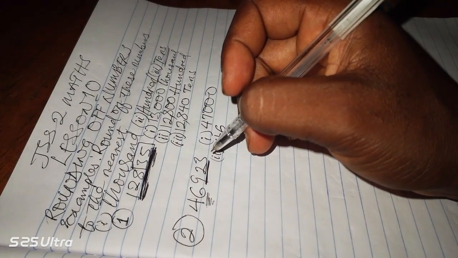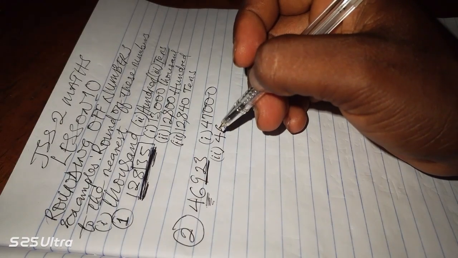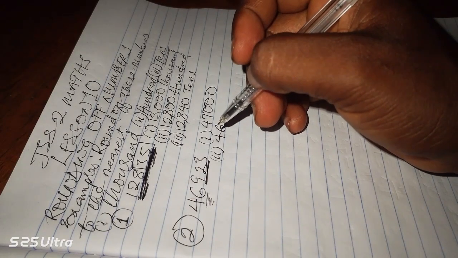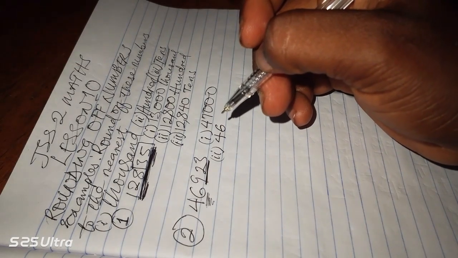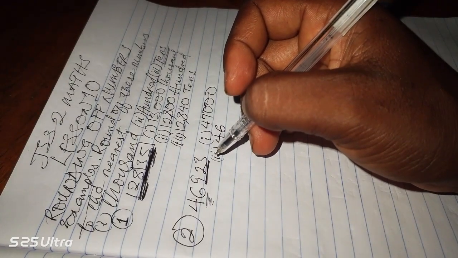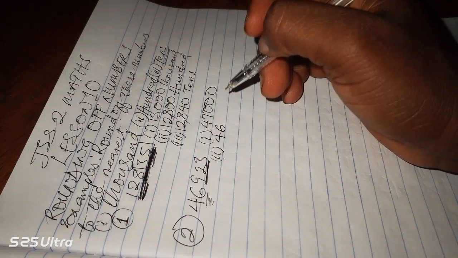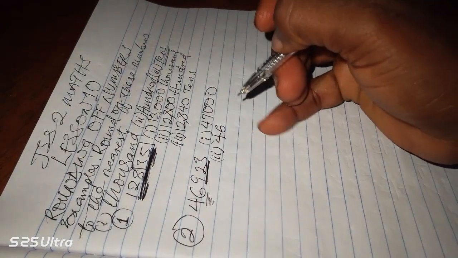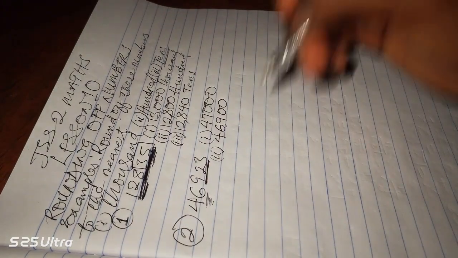Is 923 more closer to 900 than 1,000, or more closer to 1,000 than 900? 923 is more closer to 900 because the middle of 900 and 1,000 is 950 and 923 is not up to 950. So we are rounding 923 down to 900. So our answer becomes 46,900 to the nearest 100.